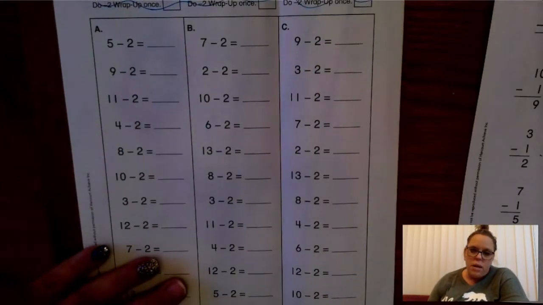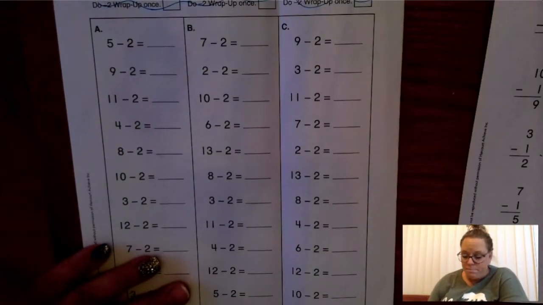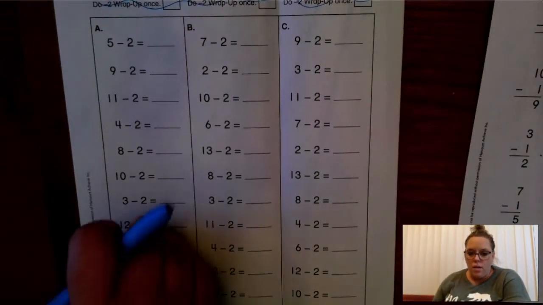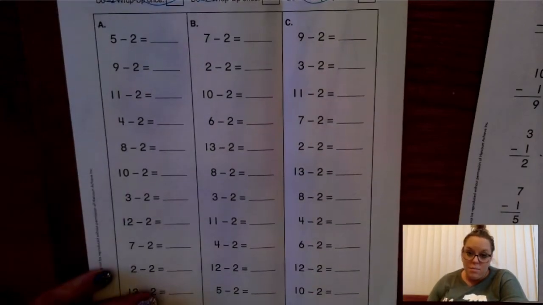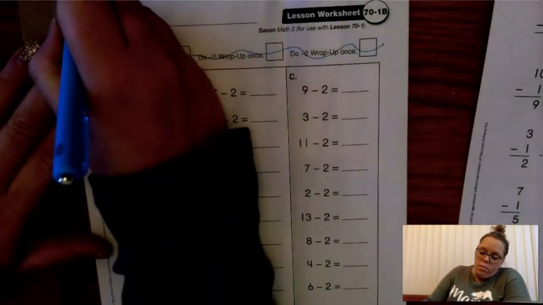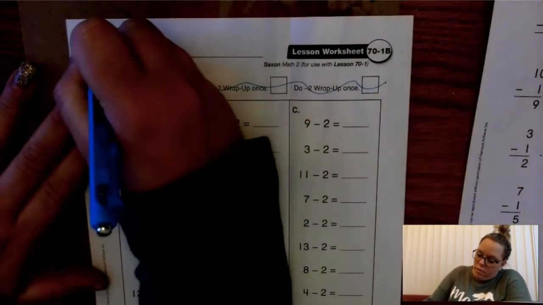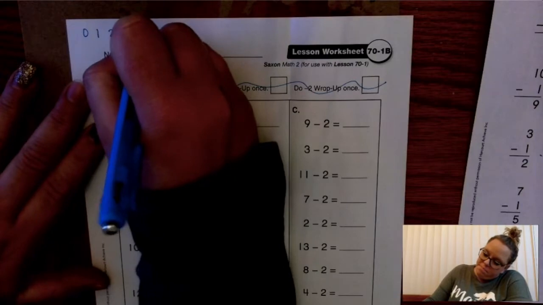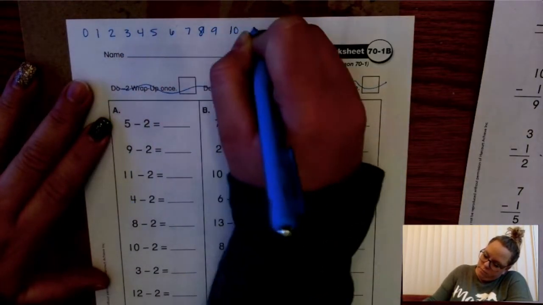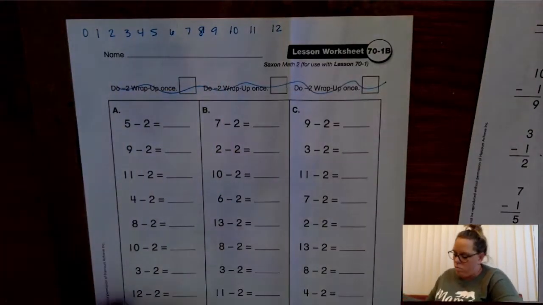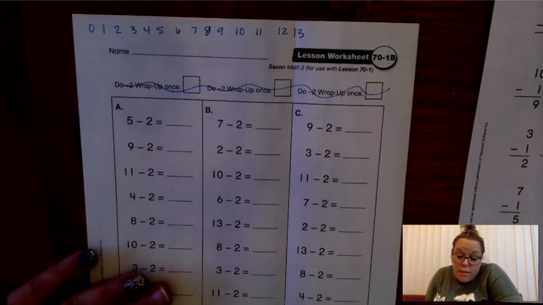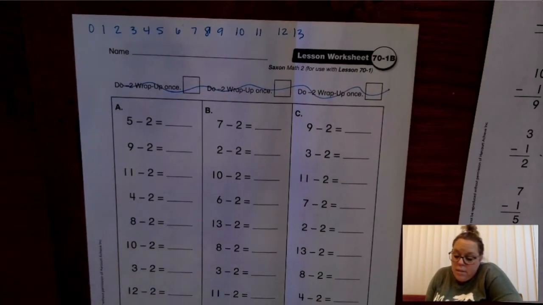This is giving you lots of practice with your minus 2 facts. So, I would like you to practice with column A, column B, and column C. Do your best not to look to the front side. If you need to, make yourself your own little number line. It only needs to go to 13. Or use your red math folder, and you can use that as well.